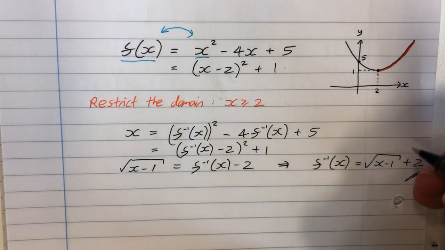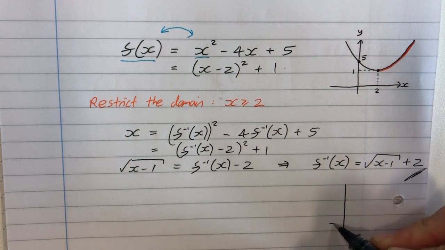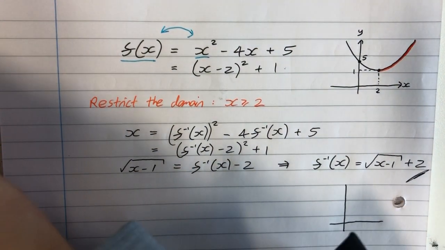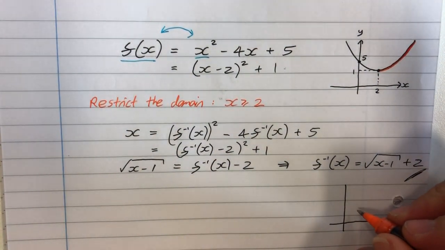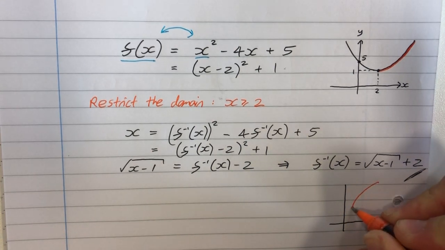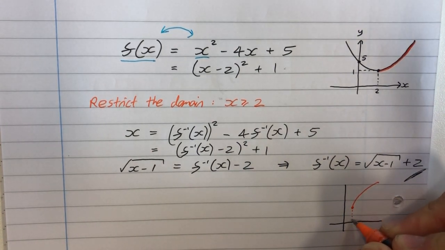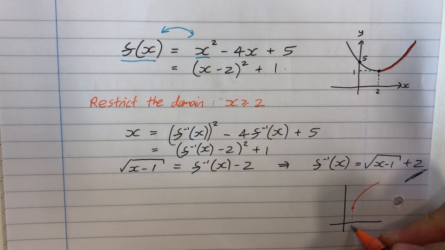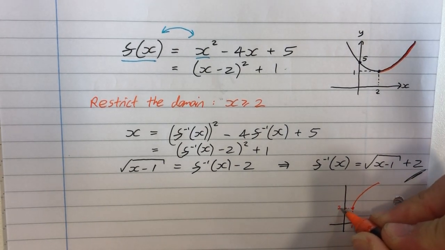So the graph of that would look something like this. Just kind of stops at that point. This would be 1, and this would be 2.